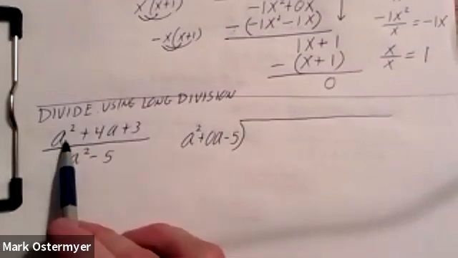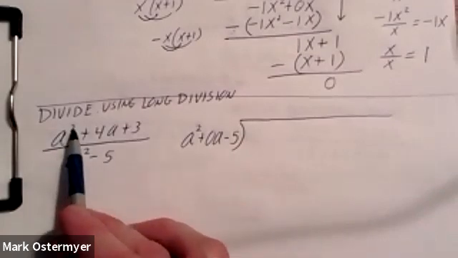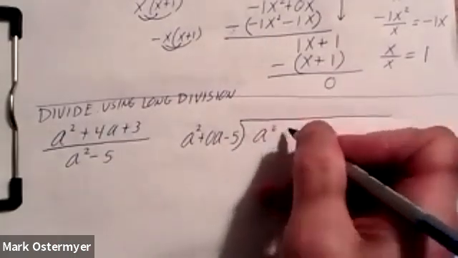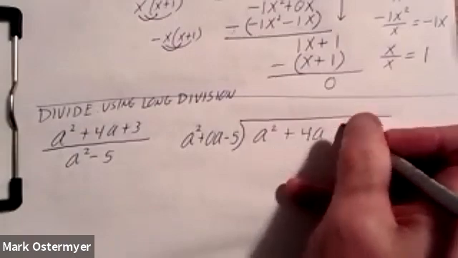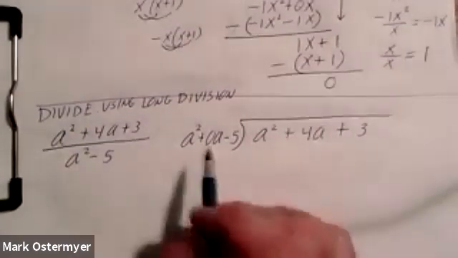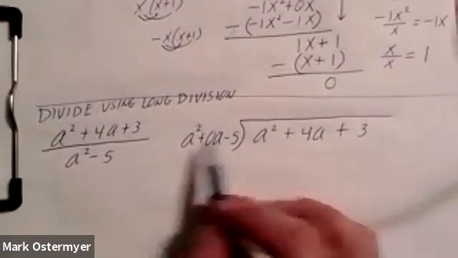Notice my dividend has all the powers of a. Second degree term, first degree term, 0 degree term. We're good with our dividend. Here we go. Let's begin our division. How many times is a squared divide into a squared? How many times a squared divide into itself?